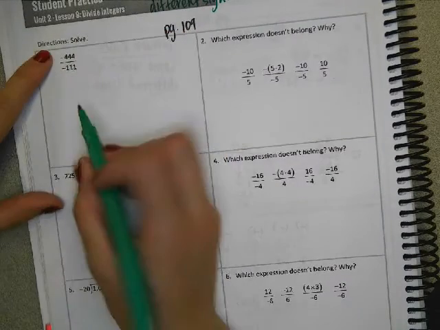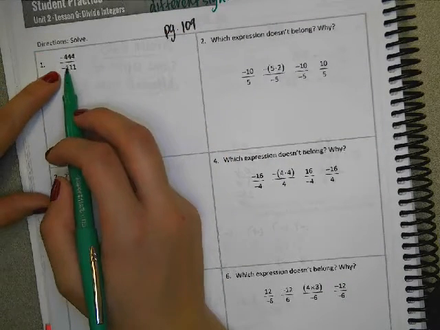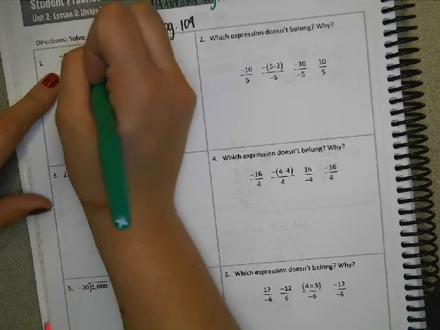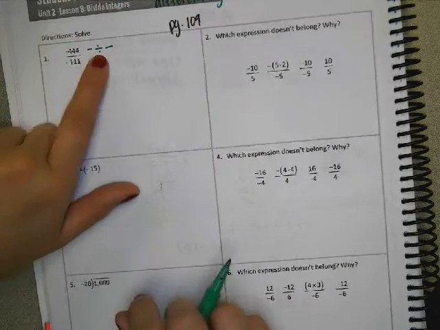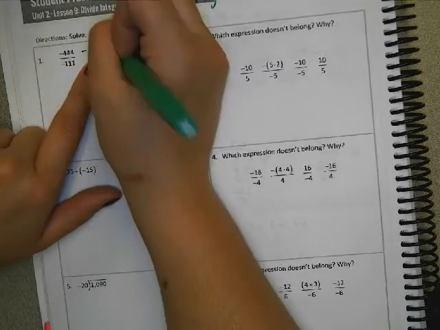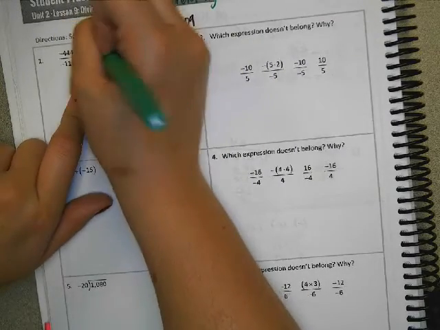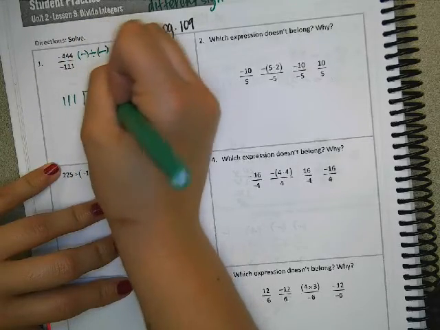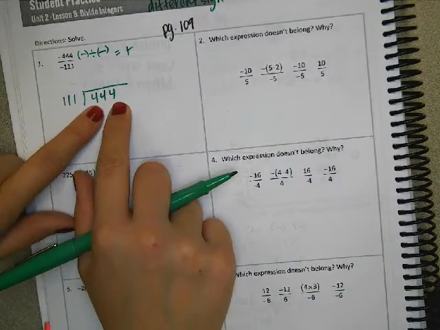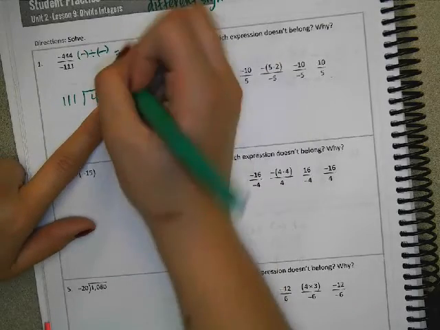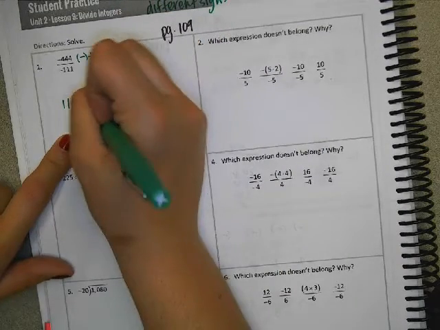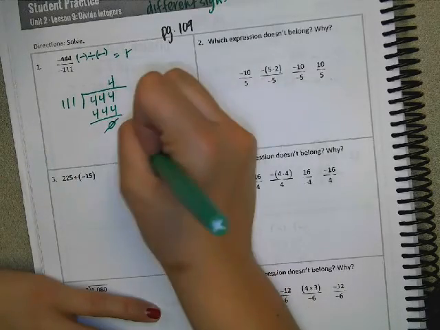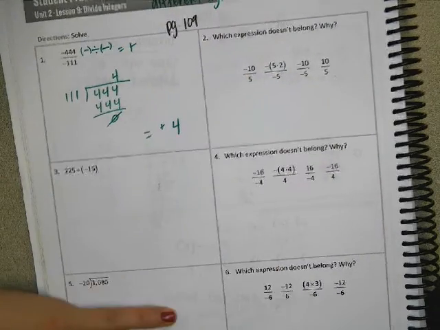Number 1, negative 444 divided by negative 111. I have a negative divided by a negative, 2 of the same sign, so my answer is going to be positive. So now I can just do my division. 111 into 444 goes into 444 how many times? 4 times. 4, 4, 4, and 0 left over. So my answer should be a positive 4.